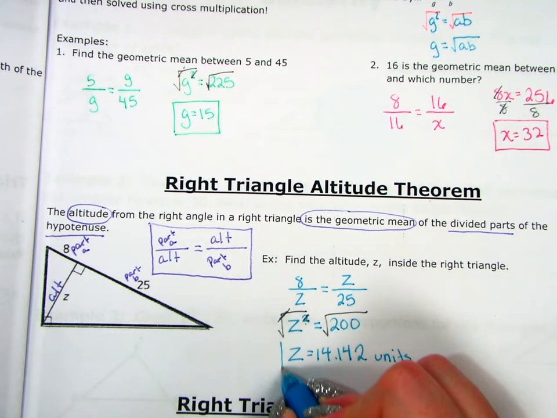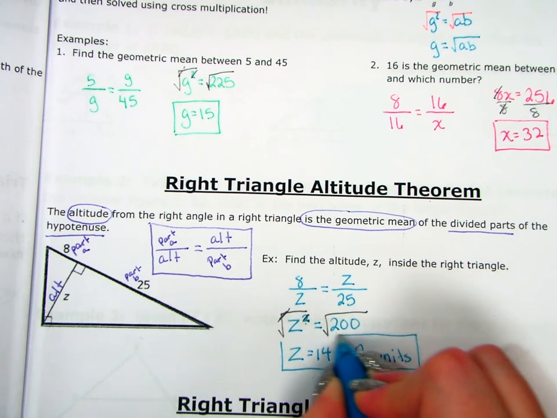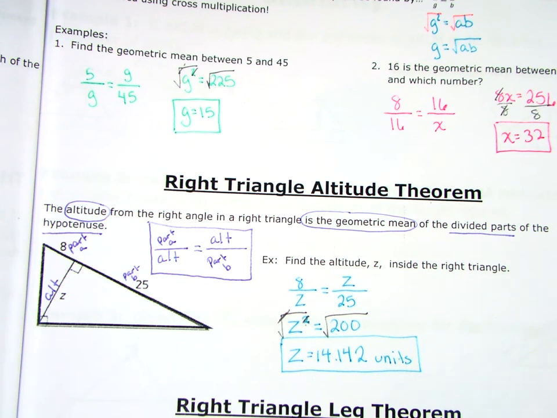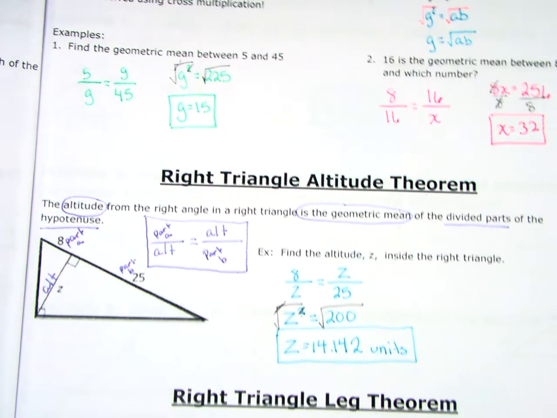I don't know what my units are here. I'm just going to say units. Okay? And technically, when you square root, you should get a negative answer also, but because the altitude is a length, we can't use the negative 14.142. We can only use the positive. Okay?